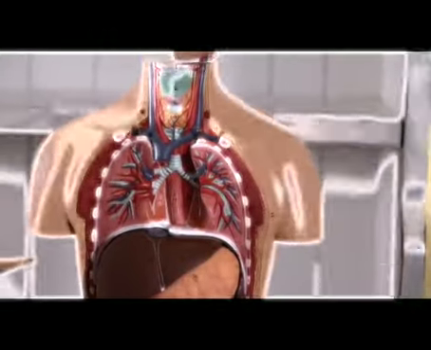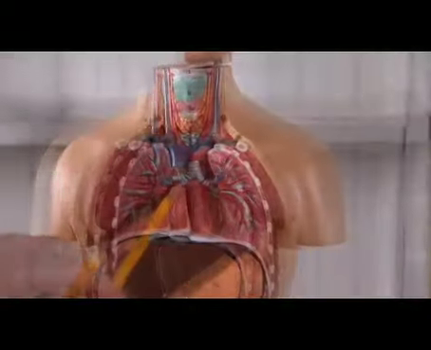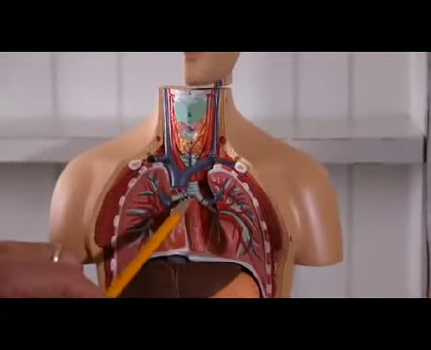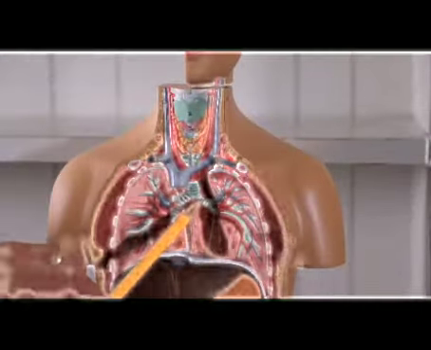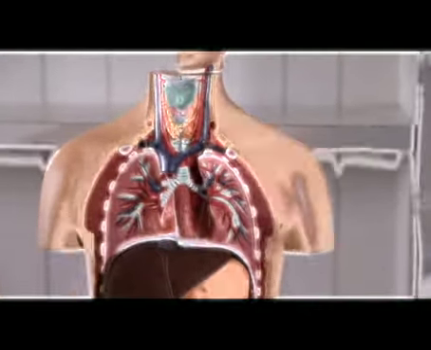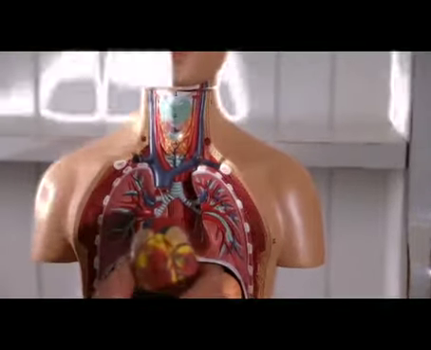what's underneath it. Okay, and one of the first things you'll see is the esophagus, the right bronchus, and here's the left bronchus, and those lead into the lungs. Okay, and the heart is going to go back into this cavity right there.